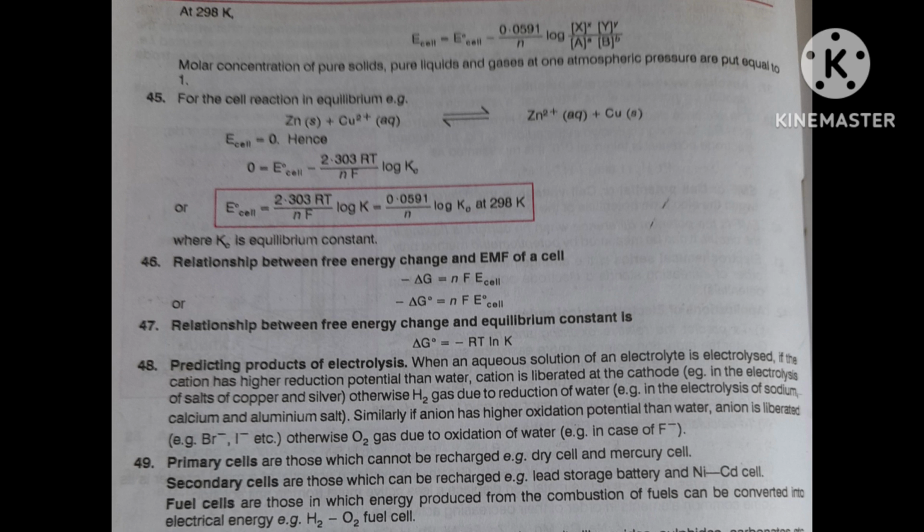The first reaction is the half cell oxidation. The second reaction is the half cell reduction. If you add both, you will get the net cell reaction. And for this reaction, E cell is equal to 0, because the reaction is at equilibrium. At equilibrium, E cell is equal to 0.